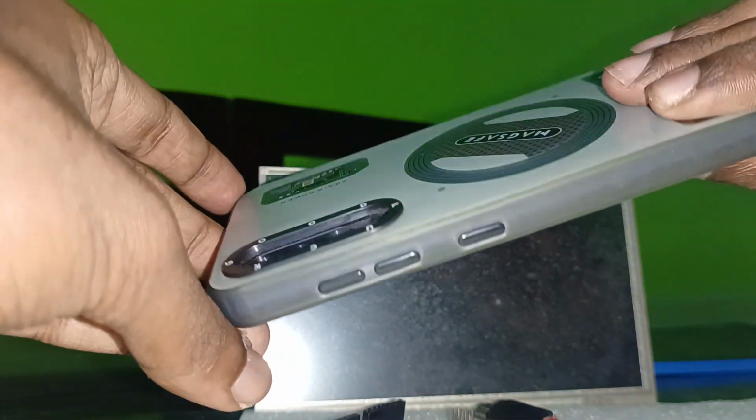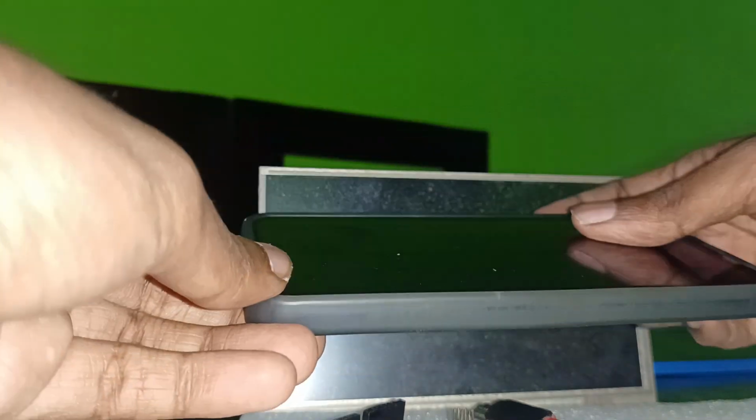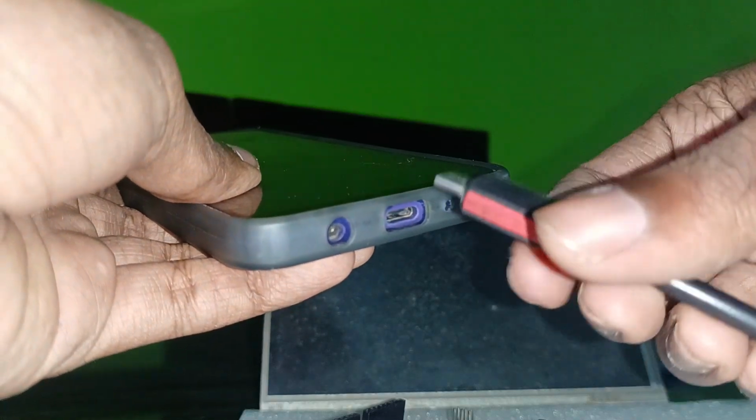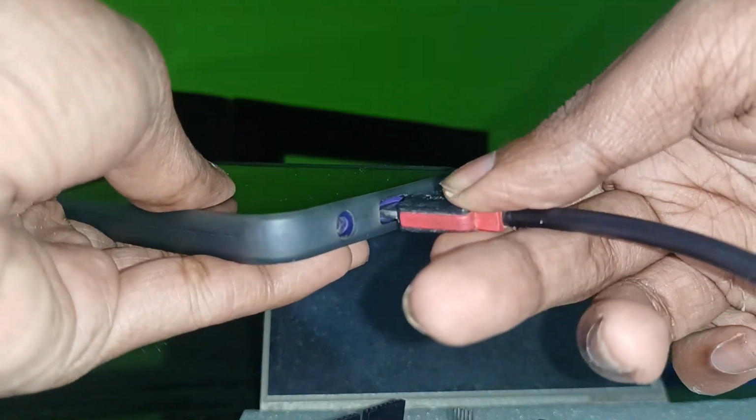I am using this device for programming, but you can choose any other device for programming. In the type C port, we plug in this type C connector, and in this USB port we put the USB end of our Arduino cable.